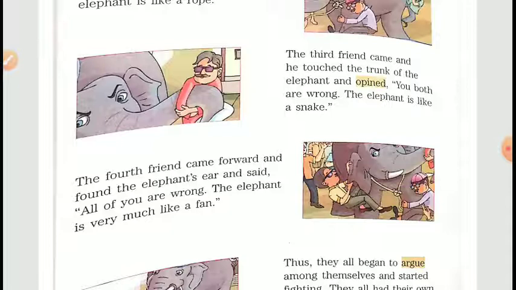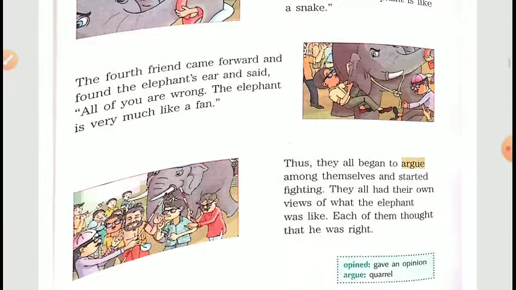Now, the fourth friend came forward and found the elephant's ears and said, all of you are wrong. The elephant is very much like a fan. The fourth friend also came near the elephant and found the elephant's ears. In the picture, you can see he is touching the elephant's ear, and the shape of the elephant's ears is like a fan.